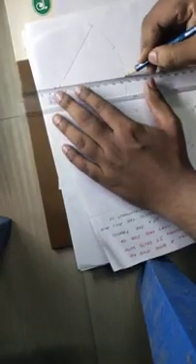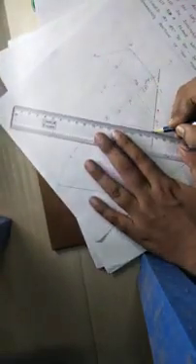Make sure you join very lightly, you're supposed to use only a 2H pencil. Join. So now this is the development of the square pyramid. All the base edges are going to be straight lines.